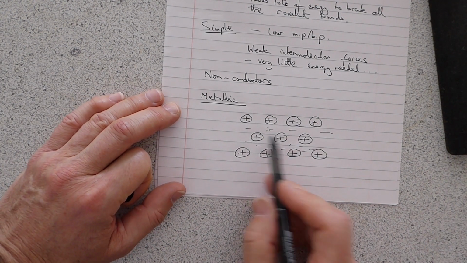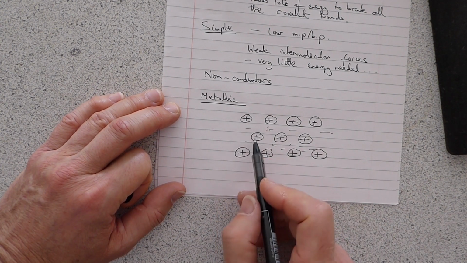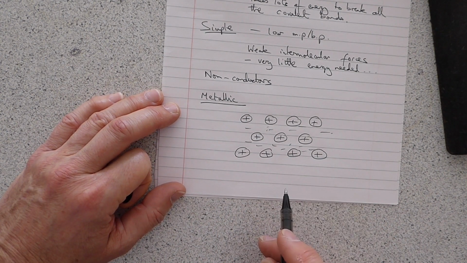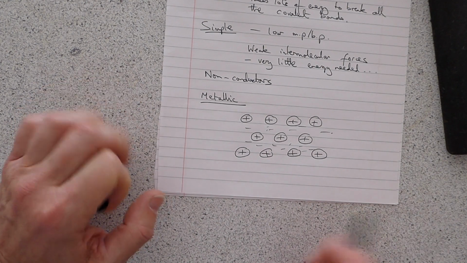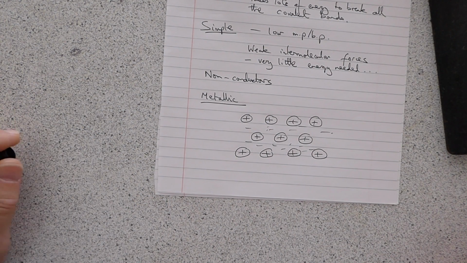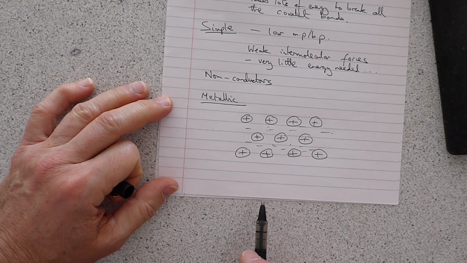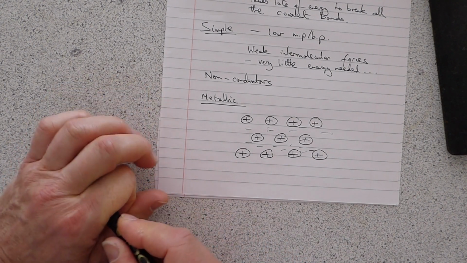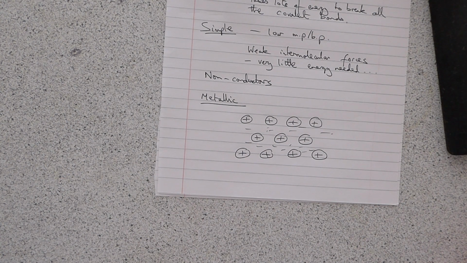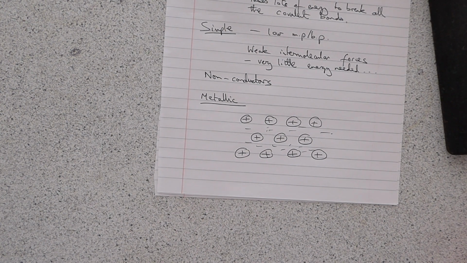And again, usually these forces of attraction between the positive ions and the delocalized electrons are strong, usually. But of course, you know group 1 metals melt quite easily. And they conduct electricity, of course, because the delocalized electrons can move around. So that's pretty much everything you need to know before you start A-level on bonding and structure.